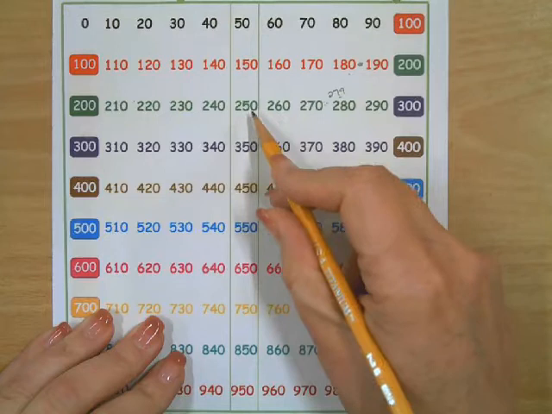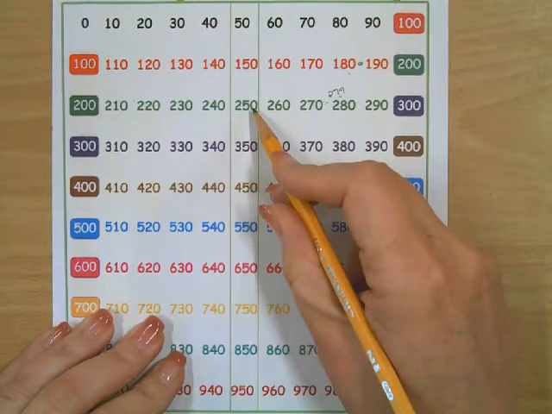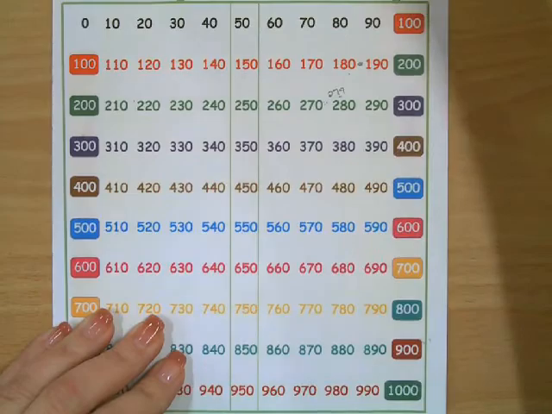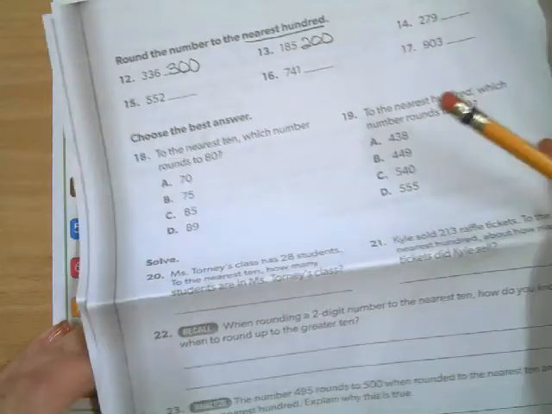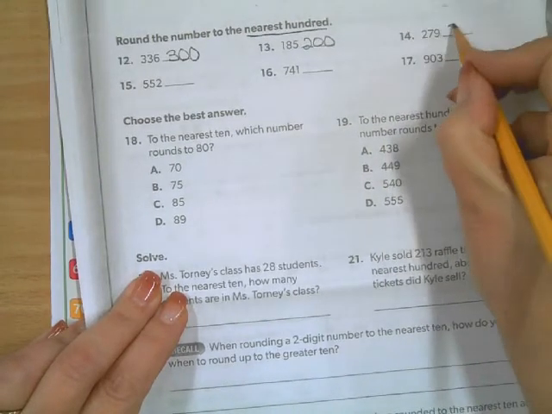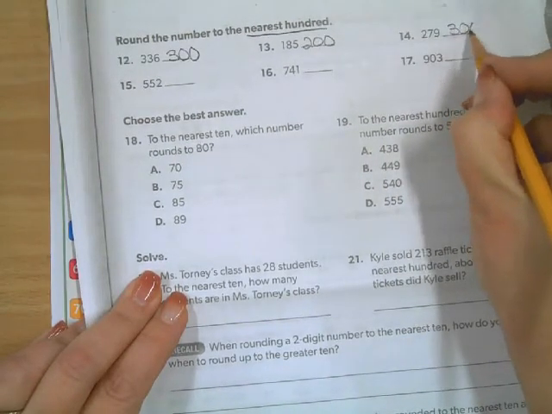Is that past 50? Yes. And if it's past 50, what do we do? We round up. So where are we going to round that to, Coulter? To 300. So we're going to place that on our answer document. So 279 is going to round to 300.